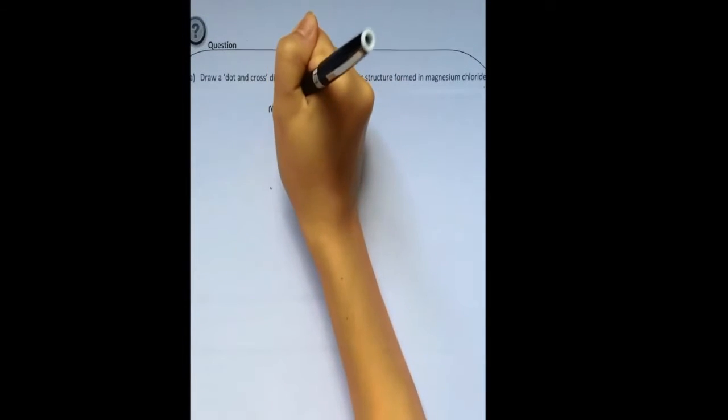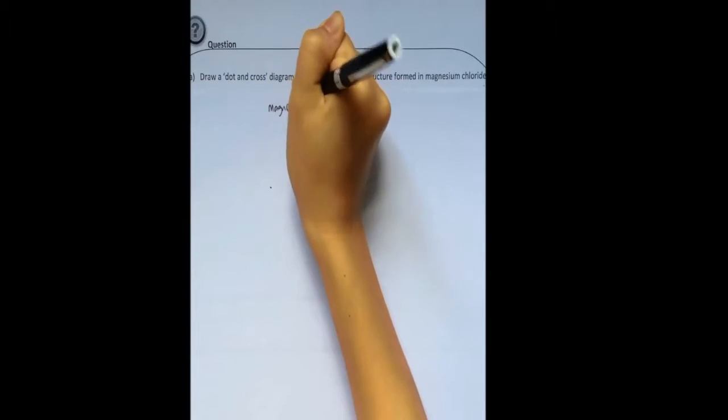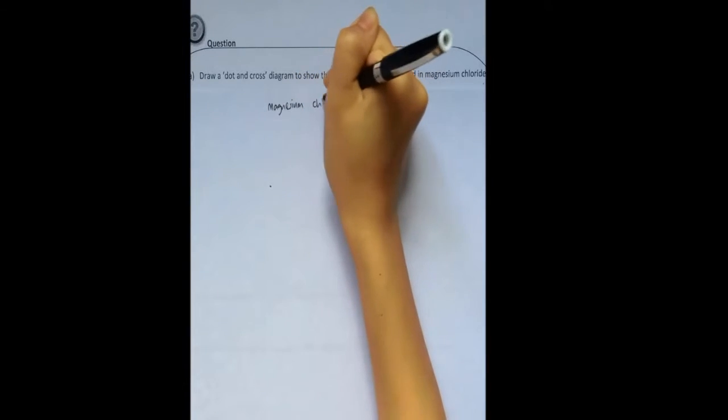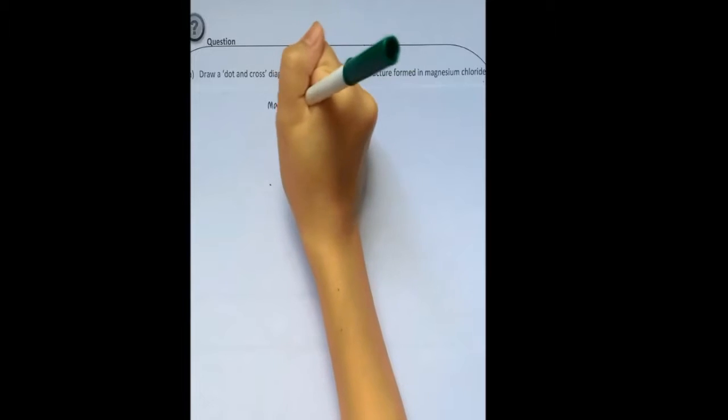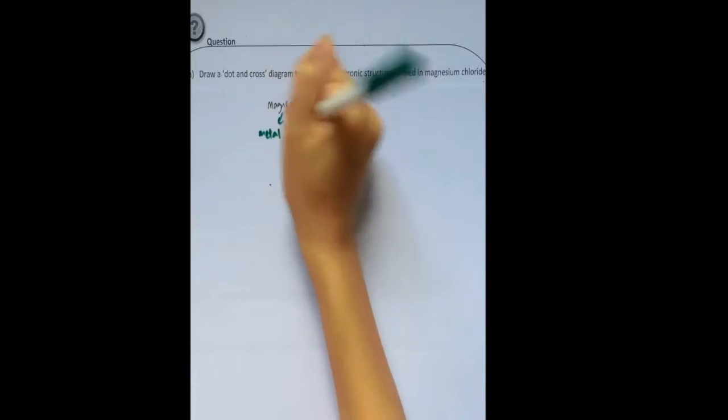Chapter 6, Notes, page 10. It says draw a dot and cross diagram for magnesium chloride. So again, we will decide if magnesium chloride is an ionic compound or not.